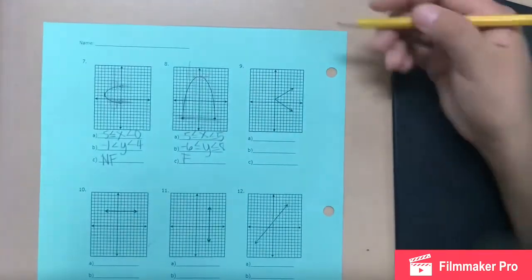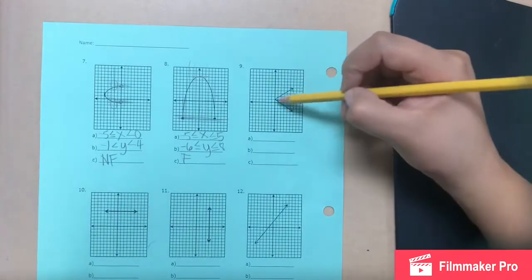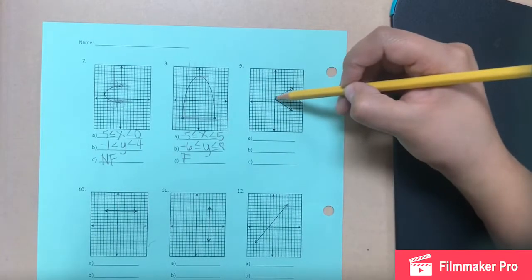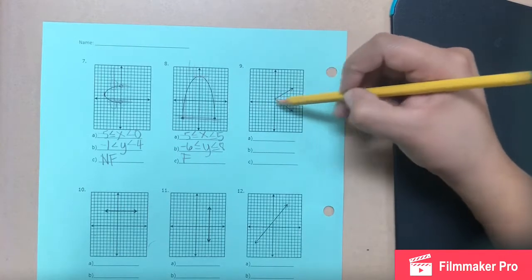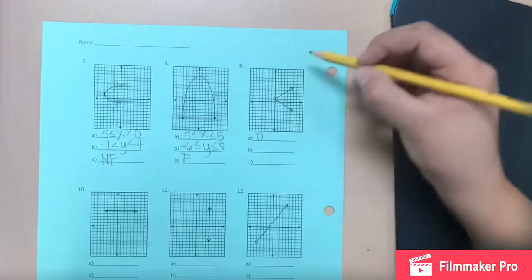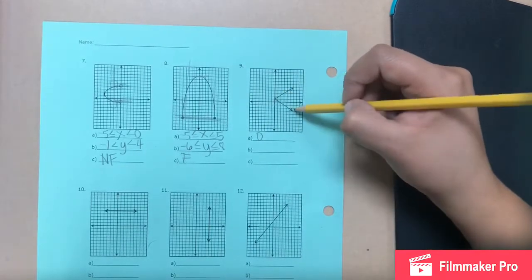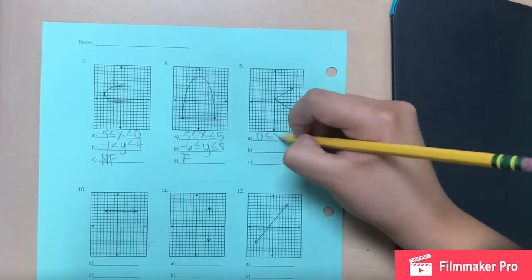Number 9, how far left can I go? So if I put my pencil dot on the farthest left, that's this edge right here. How far left is this on the x-axis? This is 0 right here. And it touches and bounces back, so this is less than or equal to x.